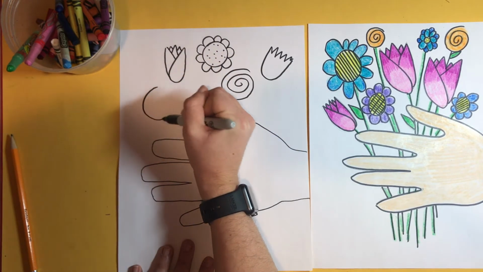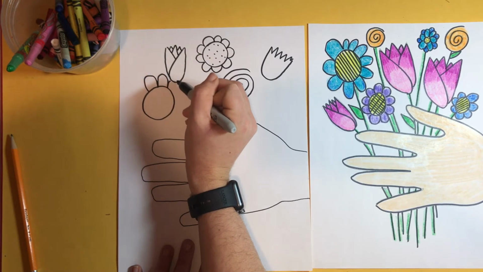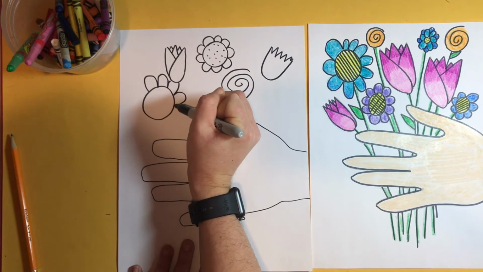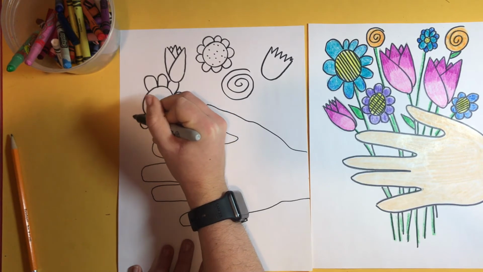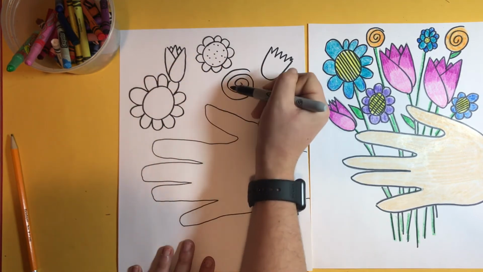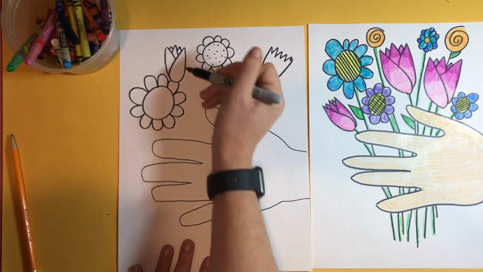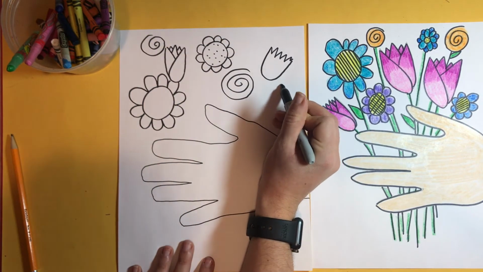You can make bigger ones, bigger leaves. Now, if you go really big, you might go behind one of our flowers. Remember, we're overlapping? Let's try to overlap how we saw in Vincent van Gogh's pictures. And if you have a really big flower, it might go behind the other ones.